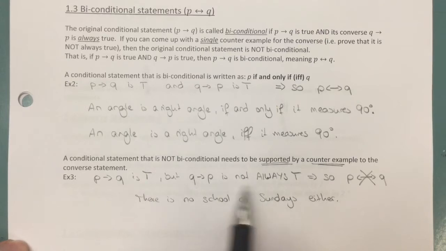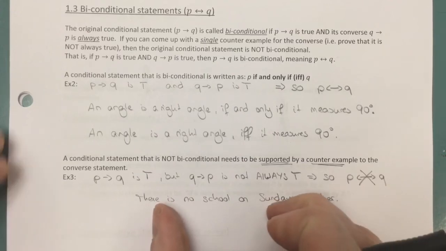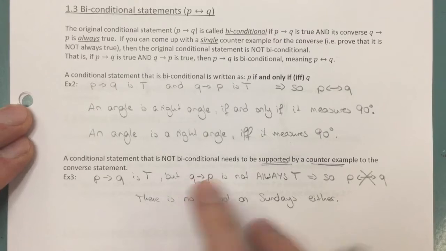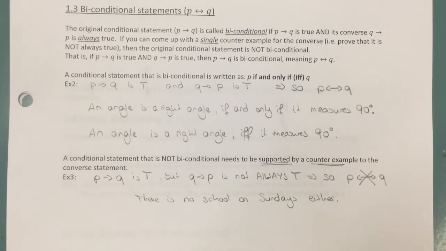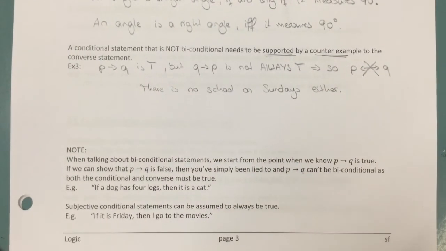Now we will look more at these counterexamples in the next lesson, but for now, you need to be able to say if something is biconditional or not, and if it's not biconditional, then you need to provide some kind of a counterexample.